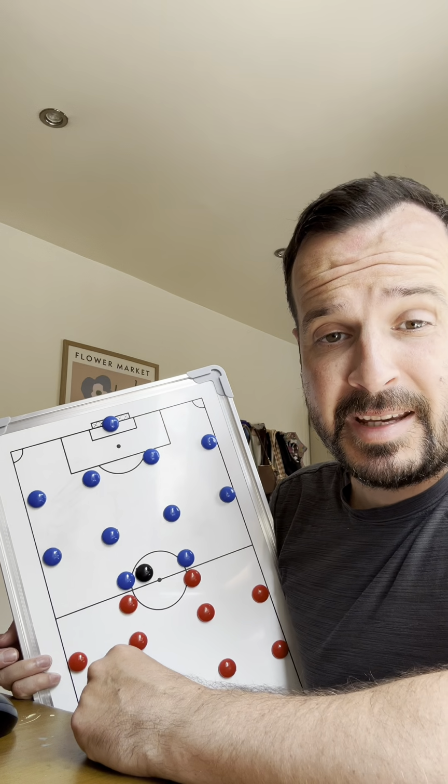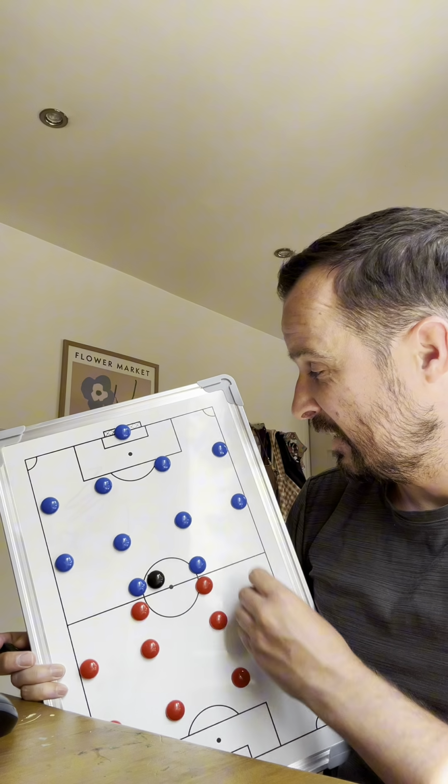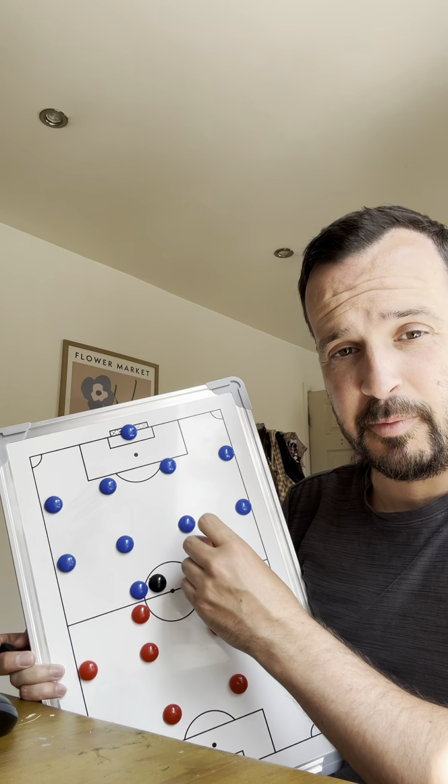Should you mark the man or the space? Here's the difference. Man marking is when you stick to an opponent, you follow them, you stay goal side, and you stop them getting any space.